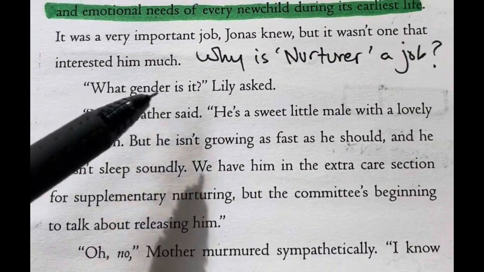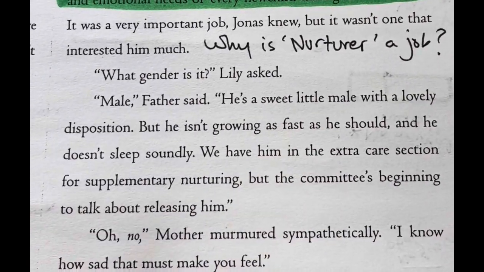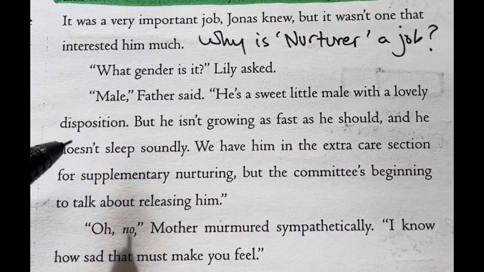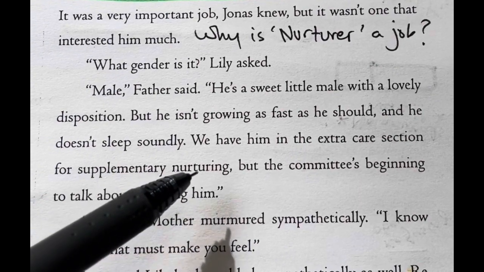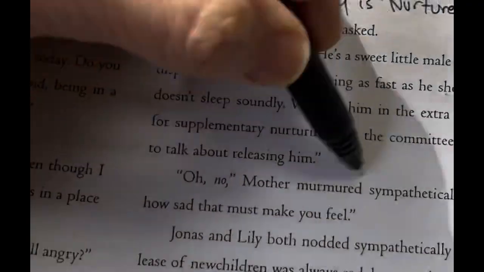What gender is it? Lily asked. Male, father said. He's a sweet little male with a lovely disposition. But he isn't growing as fast as he should, and he doesn't sleep soundly. We have him in the extra care section for supplementary nurturing, but the committee's beginning to talk about releasing him.